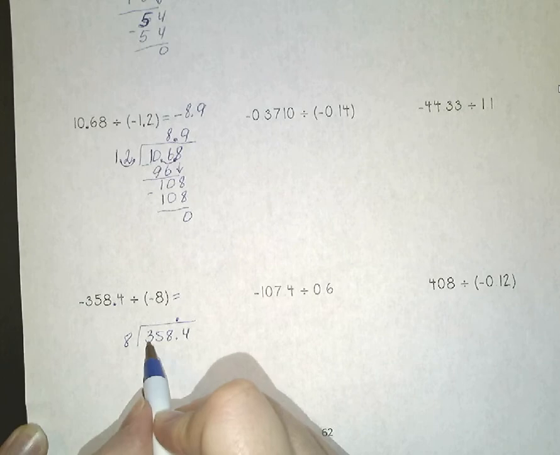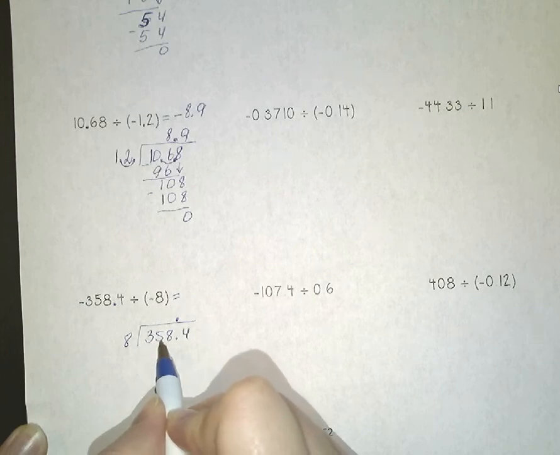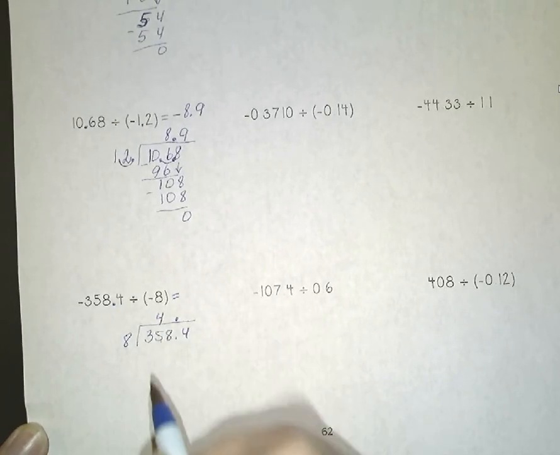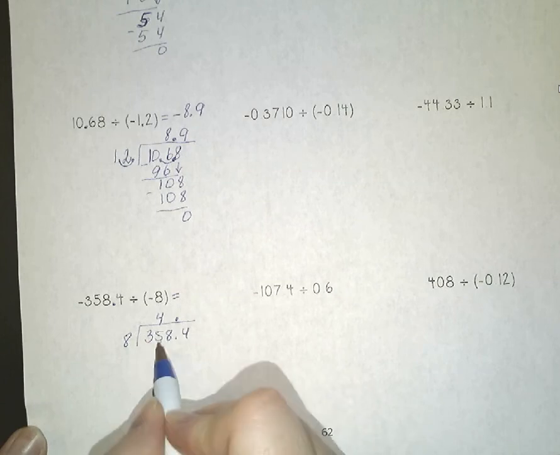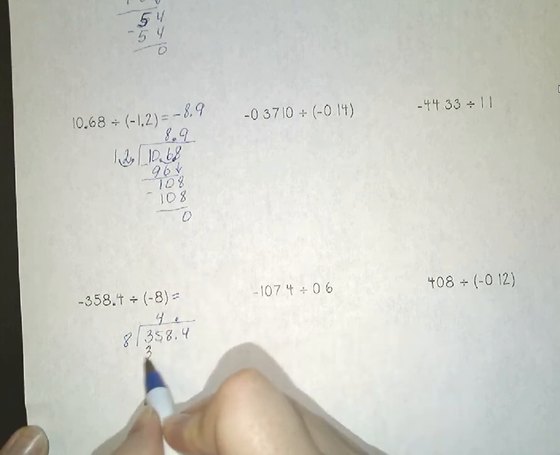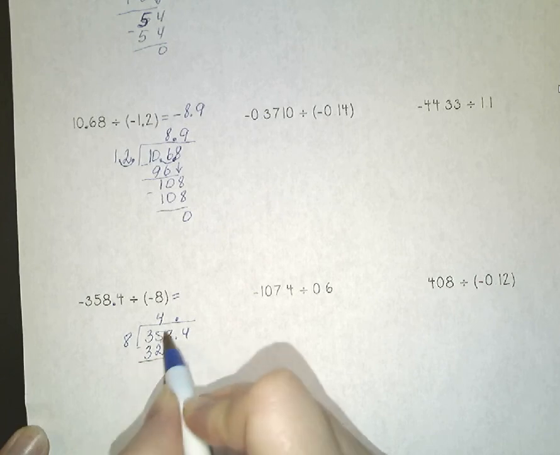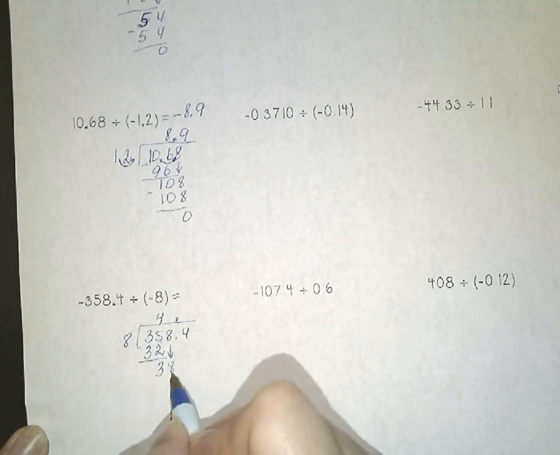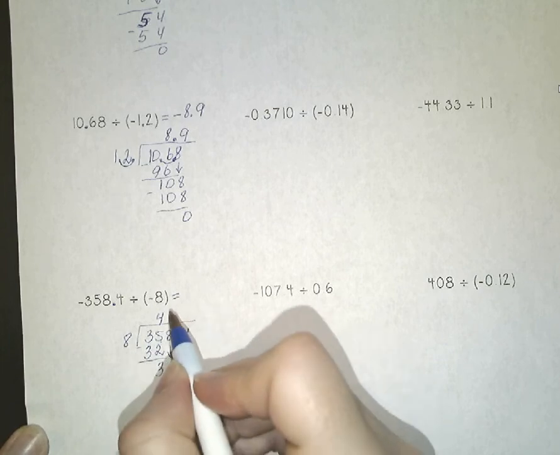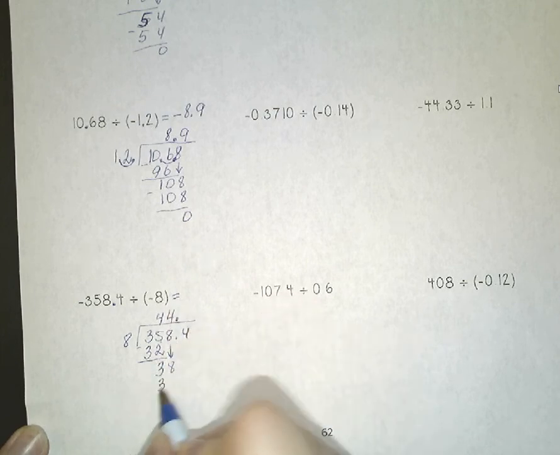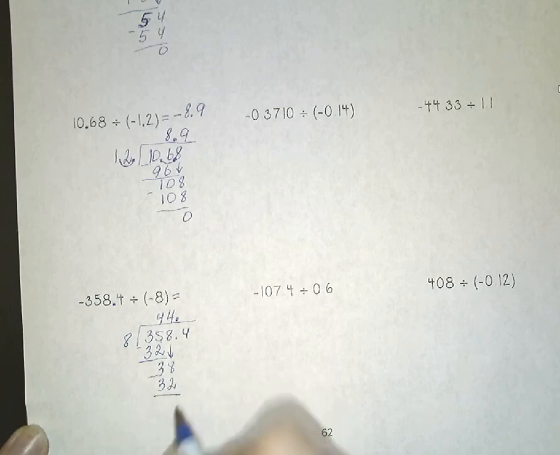8 is not going into 3, moving on to 35. 8 goes into 35 4 times, so I will put 4 on top of the 5, not on top of the 3, not on top of the 8. Because I'm dividing 35, 4 goes on top of that 35, on top of the 5. 4 times 8 is 32. I subtract, and I get 3. I'll bring down the 8. 8 goes into 38, also 4 times. So put that 4 on top of the 8, and 32 again. Subtract, now you will get 6.